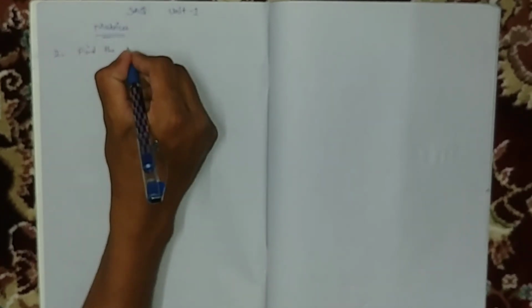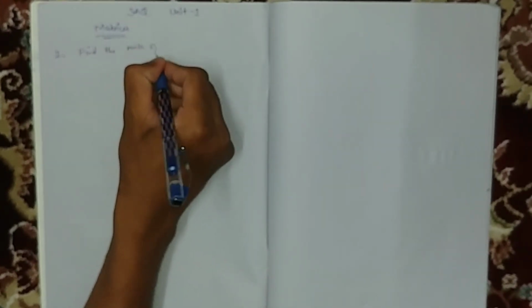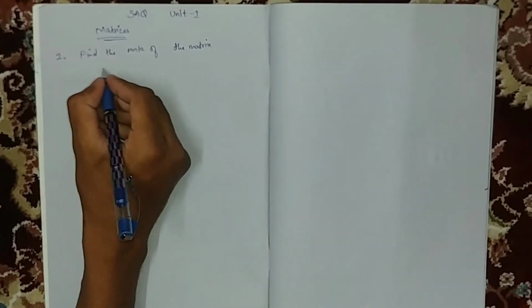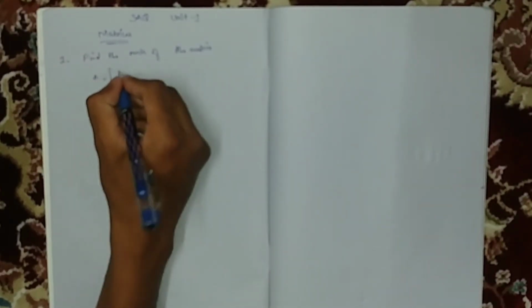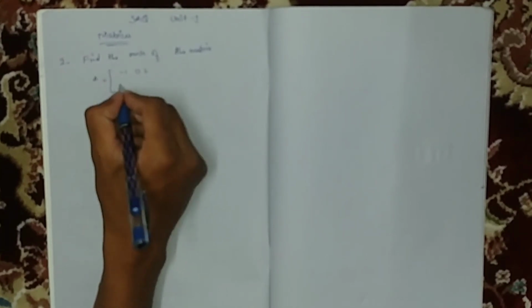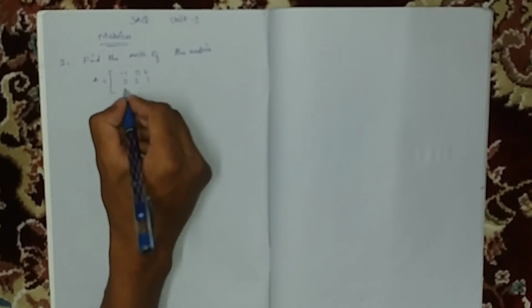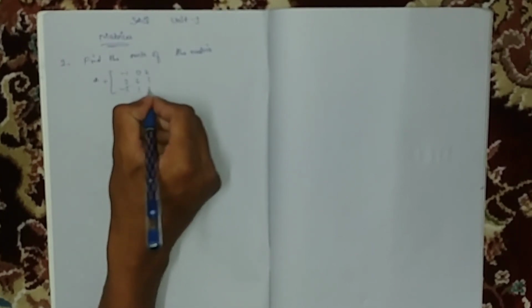So the first question is find the rank of the matrix. The matrix is given in the question as A is equal to 1, minus 1, 0, 6, 3, 6, 1, minus 5, 1, 3.